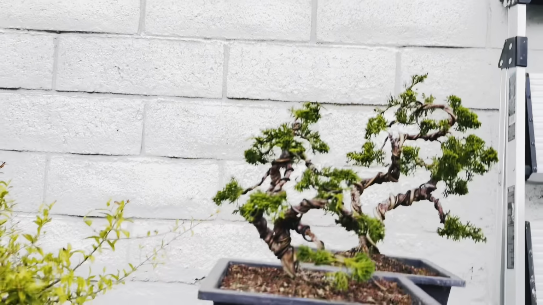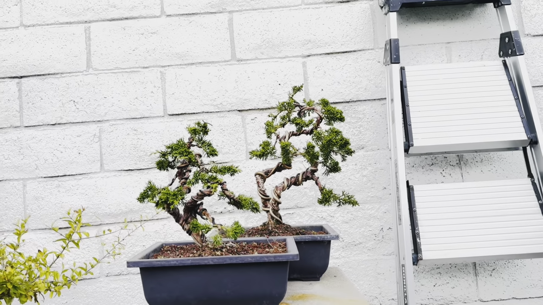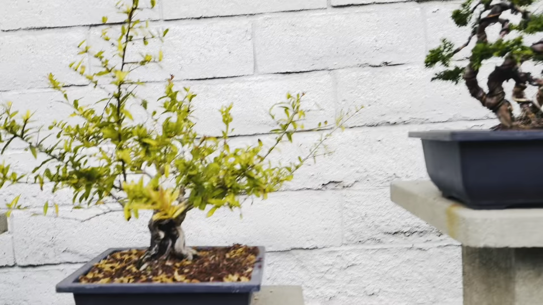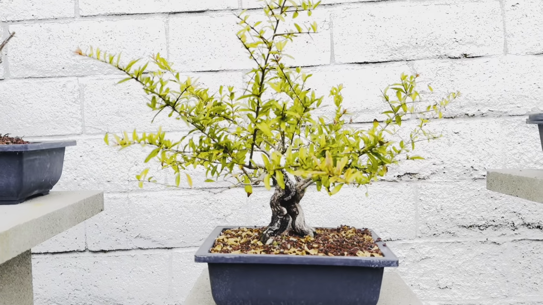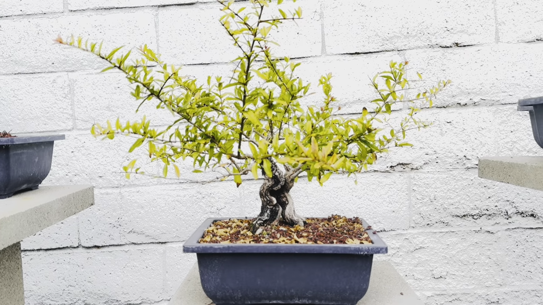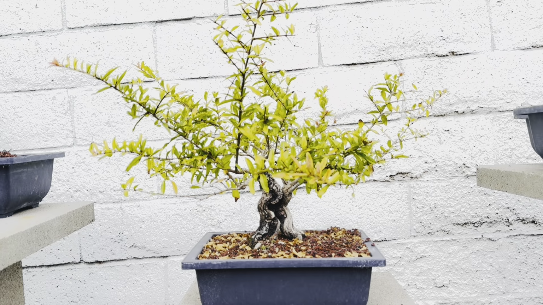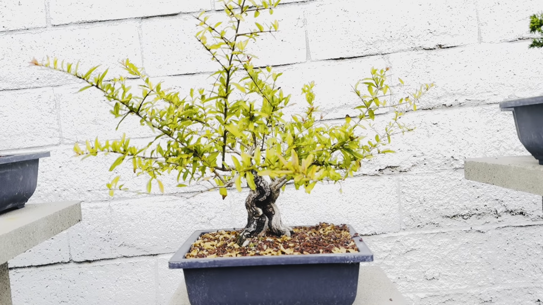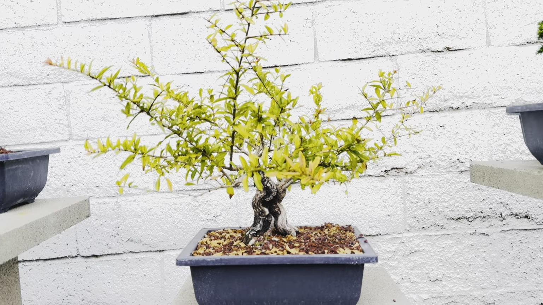Alright. These ones are in development. No need to do anything. Let them develop. Work on those pads. And this will be broom style. I haven't cut back yet. I'm waiting for those leaves to drop, and likely other trees that haven't dropped, that already lost the leaves. This one is being a little stubborn.